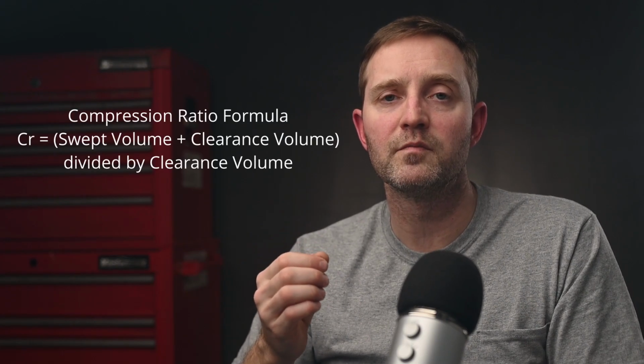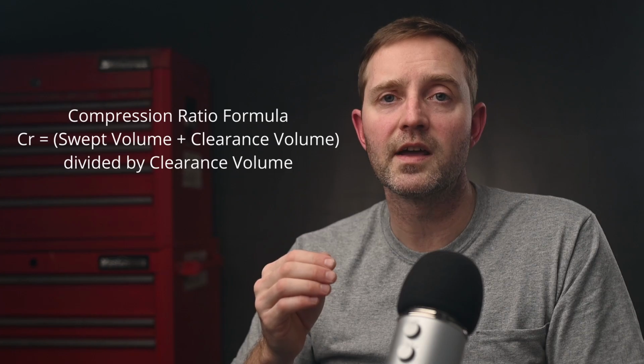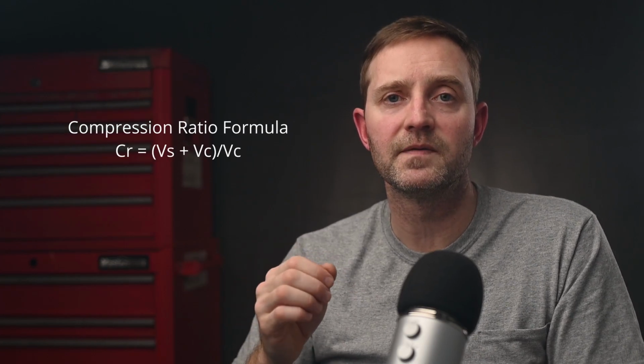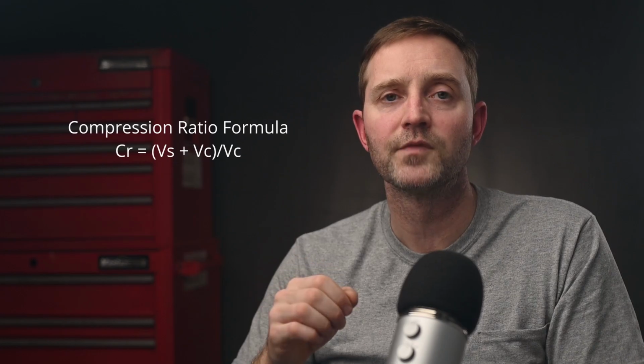And the formula we use to calculate compression ratio is compression ratio equals swept volume plus clearance volume divided by clearance volume, or compression ratio equals (Vs + Vc) / Vc. Vs is the swept volume we just discussed, the displacement of one cylinder, and Vc is the clearance volume, the combustion chamber volume at top dead center. Swept volume is calculated fairly easily, and clearance volume is determined by engine design.